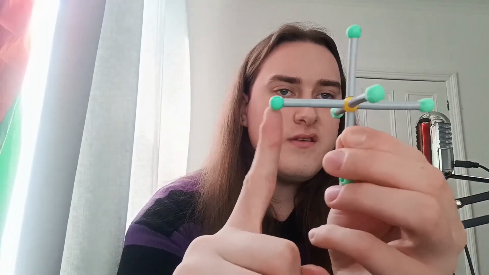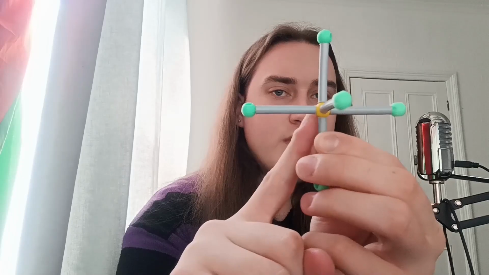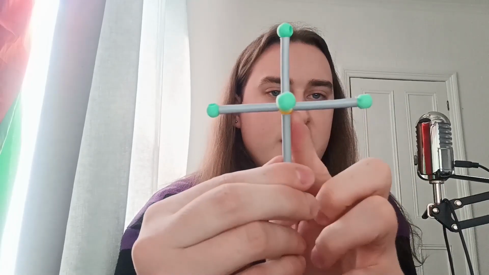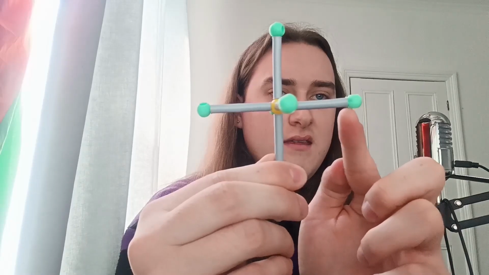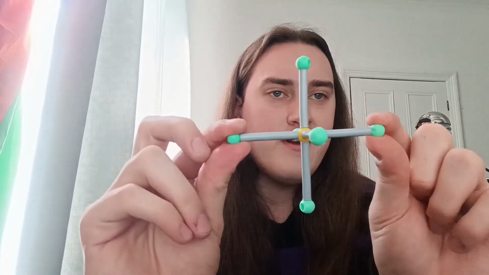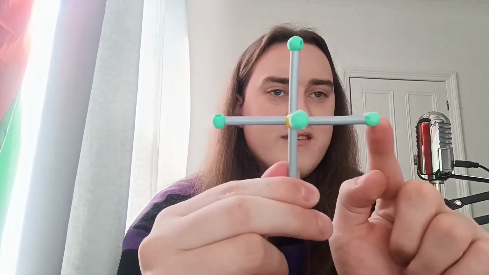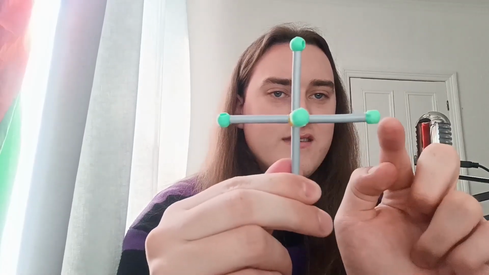If we pass this fluoride through the center and to the other side, the equal distance, it encounters another fluoride, which means that it looks identical when you invert it.